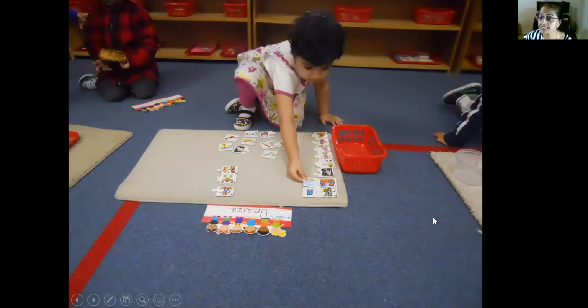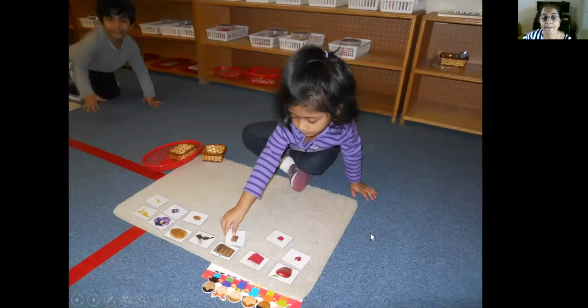Here, the child is trying to put the puzzle, things that go together. For example, you might have a vase and a flower and they both go together. So she's trying to match it. So this child is going from top to bottom. The child is doing large and small. Again, she has laid out her work from left to right.